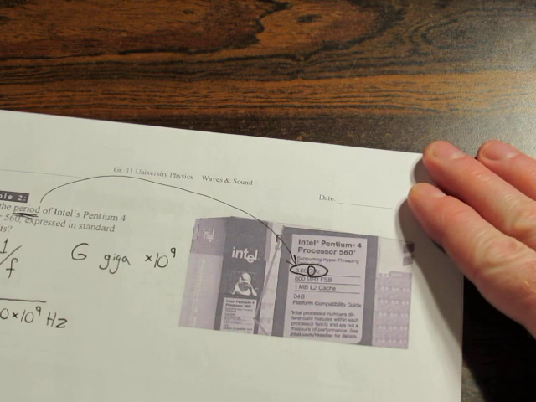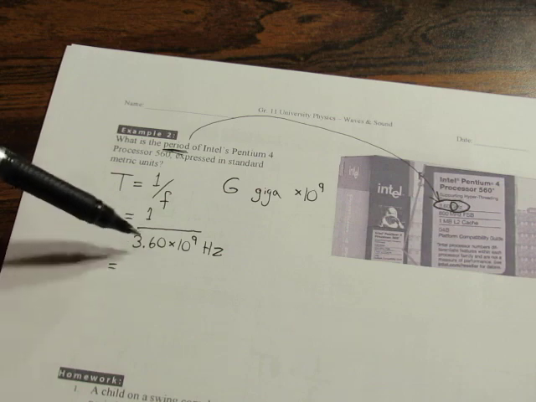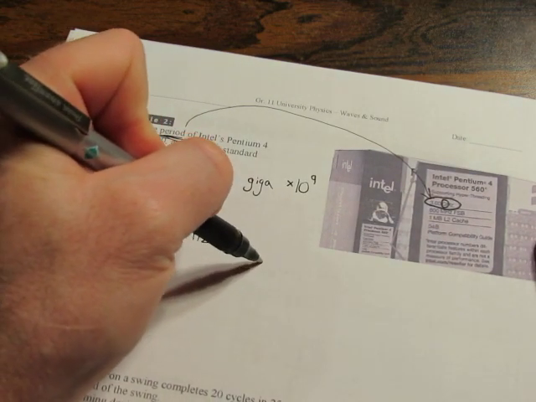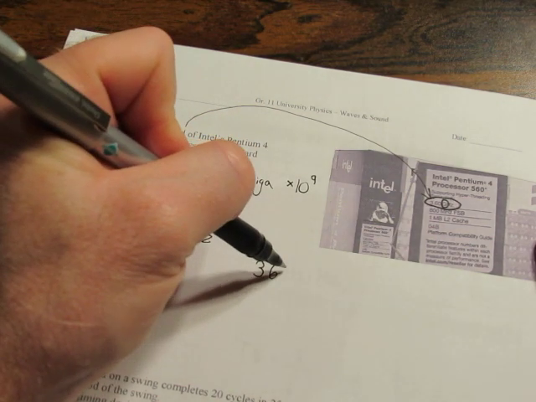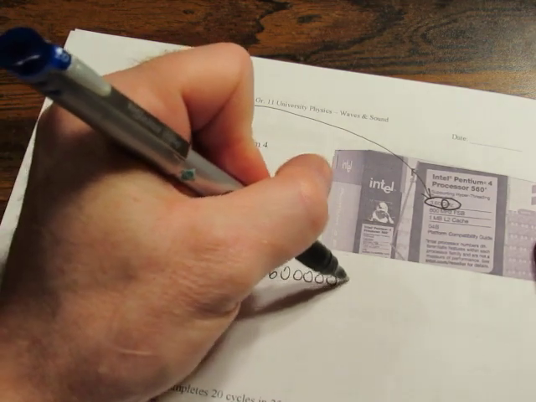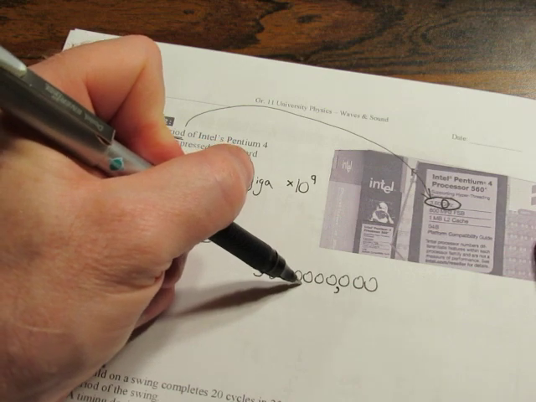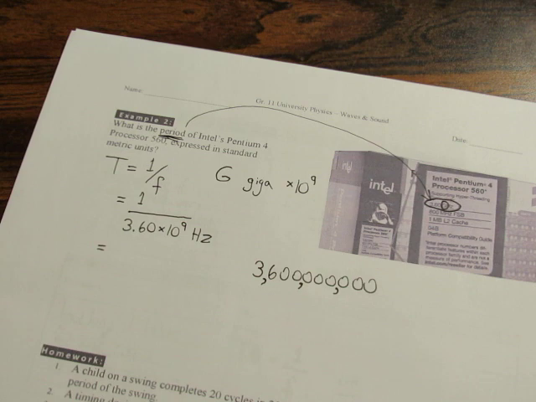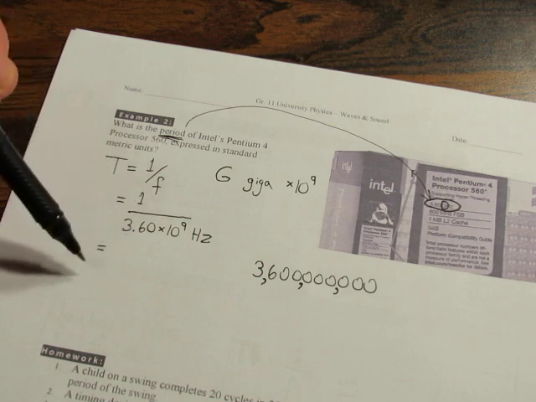It's massive. Oh, sorry, I was off the screen there. I wasn't looking through the viewfinder trying to write a calculation. 3.6 times 10 to the 9 hertz. It's this many wavelengths per second. 1, 2, 3, 4, 5, 6, 7, 8, 9. If I put some commas in here, which I shouldn't do because it's American, it's 3.6 billion cycles of electrons going through your computer every second. So imagine that heat production.